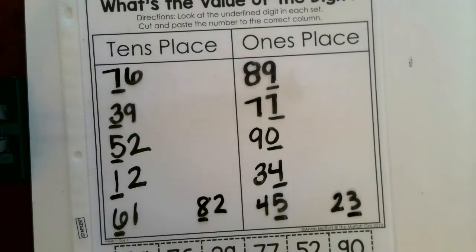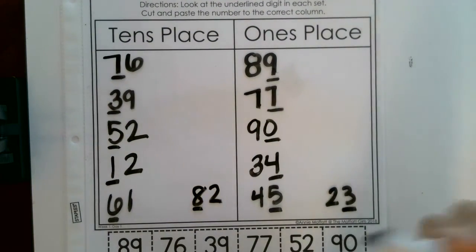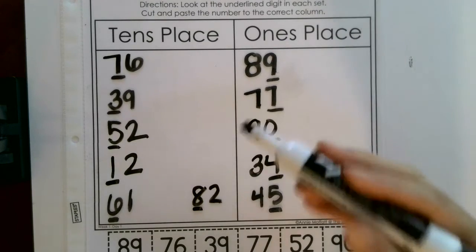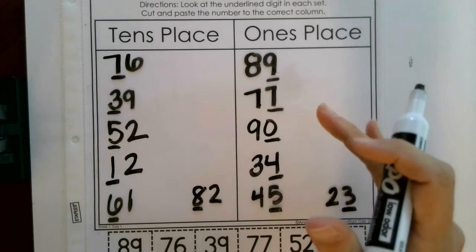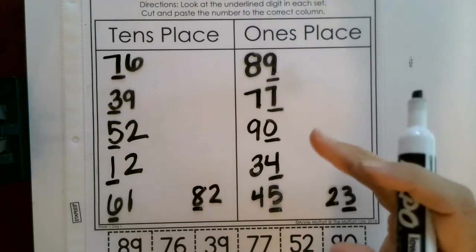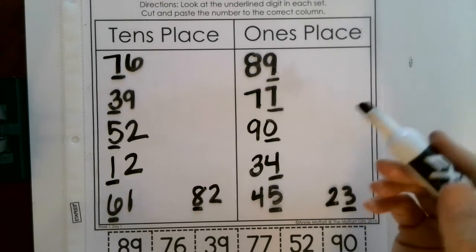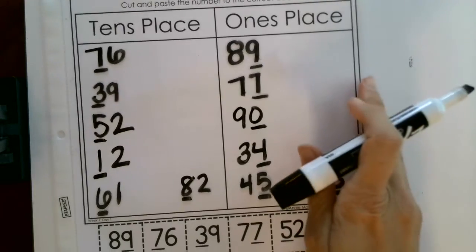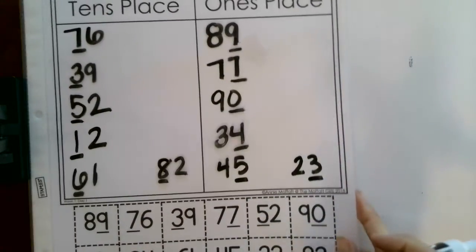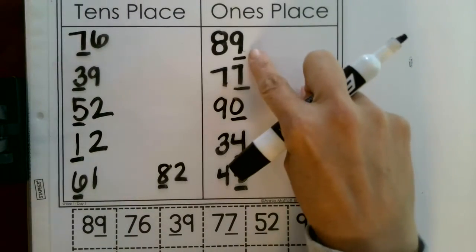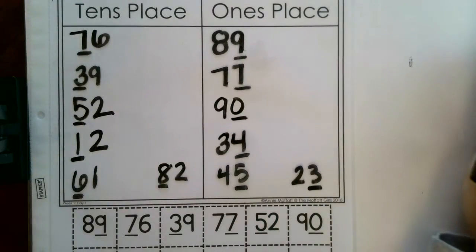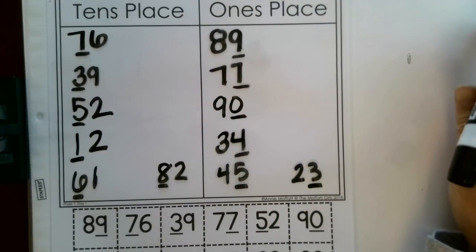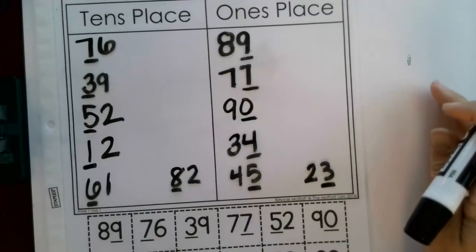So that activity was pretty easy. You just had to cut and paste them. But what you can do with this activity, now that you've got your numbers, you could also go back and build these numbers with base 10 blocks like we would have done in school. So I'll just take one number and show you as an example. I'll use the number 89. Move this over a bit so you could see my work.